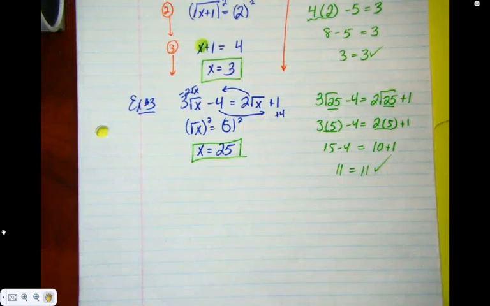90% of the time your answer is going to work. It's that little 10% of the time that it doesn't. And on the exam, we're going to put one that doesn't work to make sure that you're checking it. Heads up.